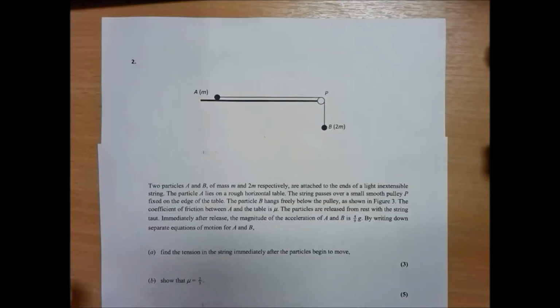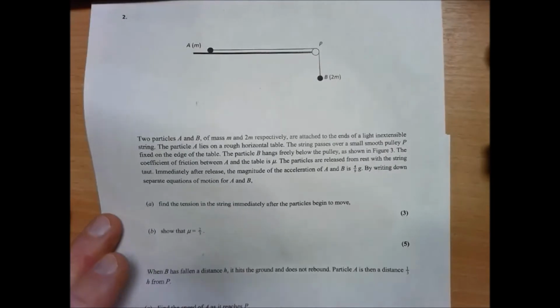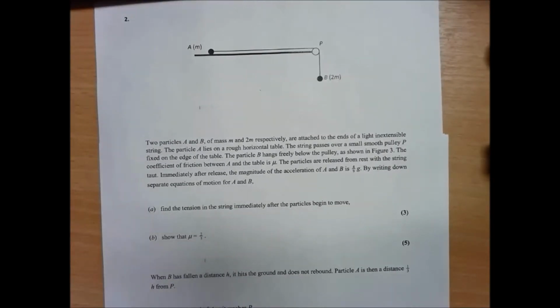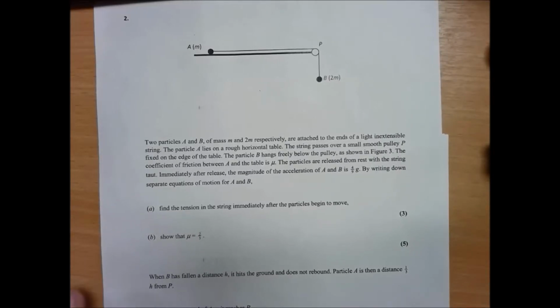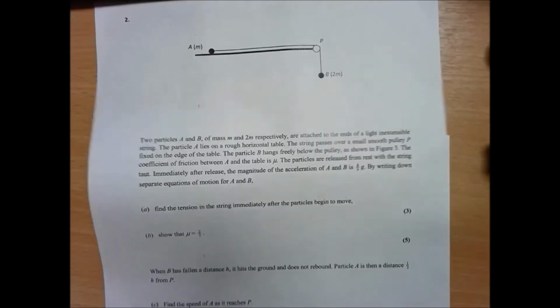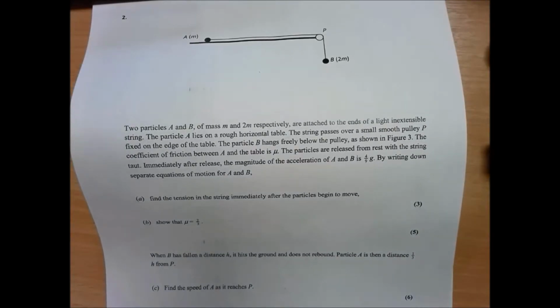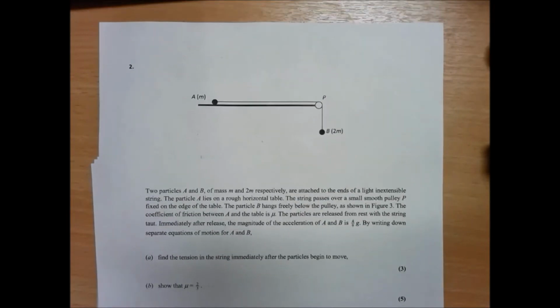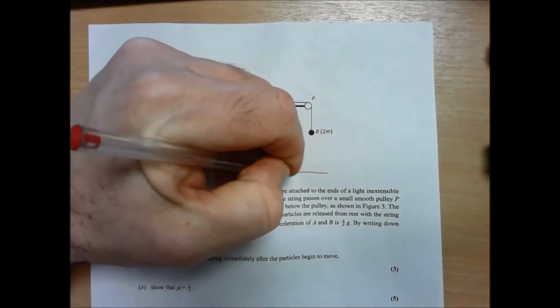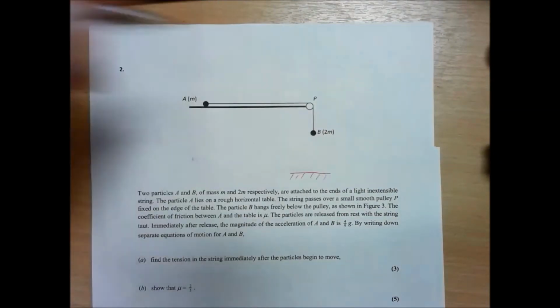Okay, question 2, part C. Basically, it's telling us that B has fallen a distance h, and it hits the ground and stops. Particle A is then a distance 1/3 h from P, and we want to find out what speed A is doing as it reaches P. So let's just put that on a diagram. So I've got the ground there.